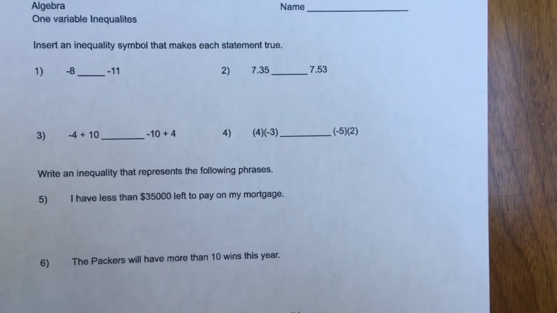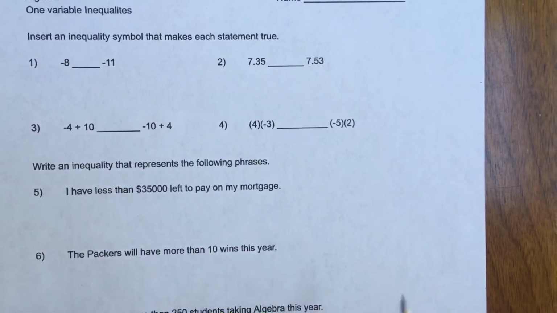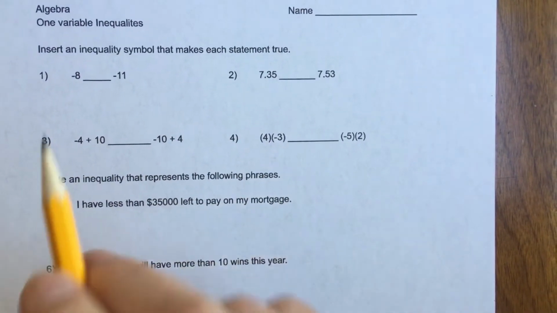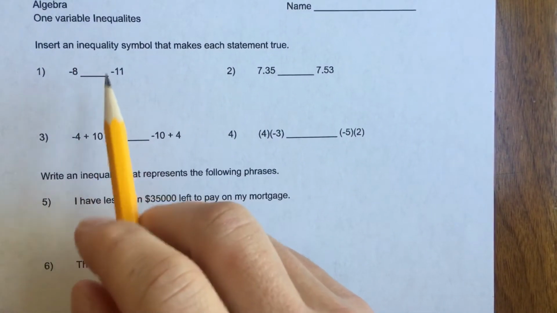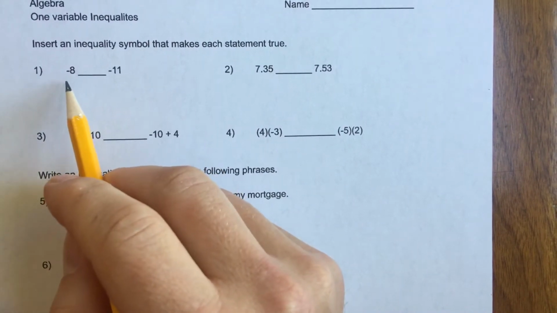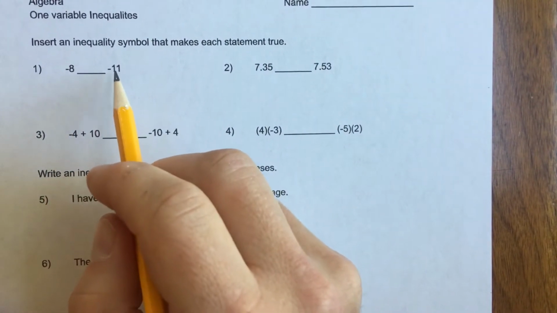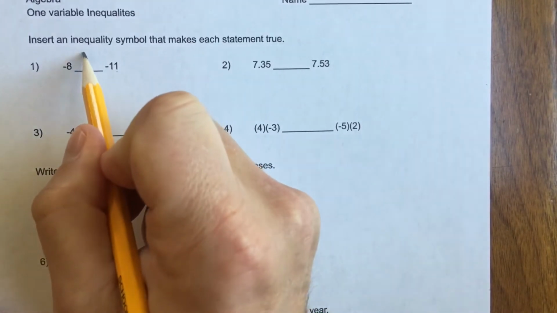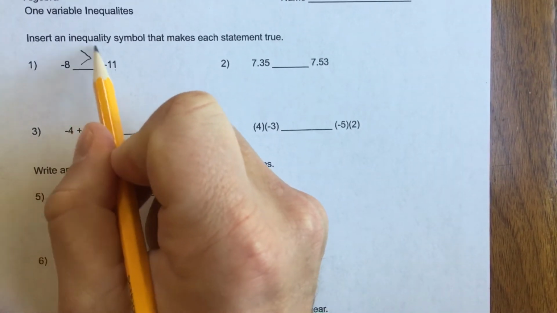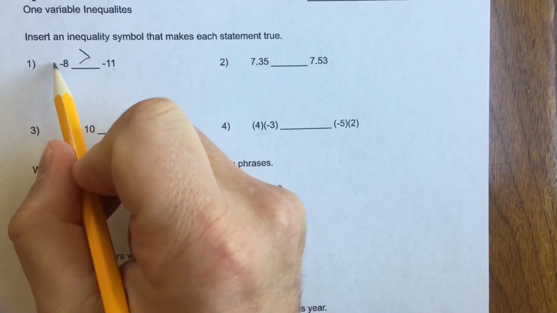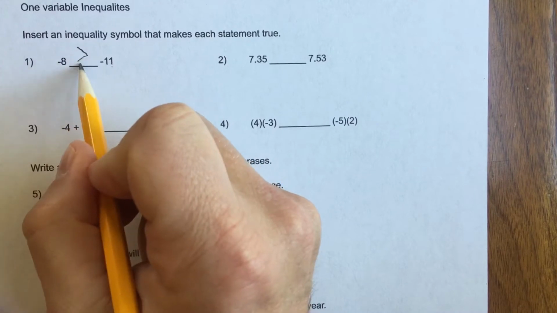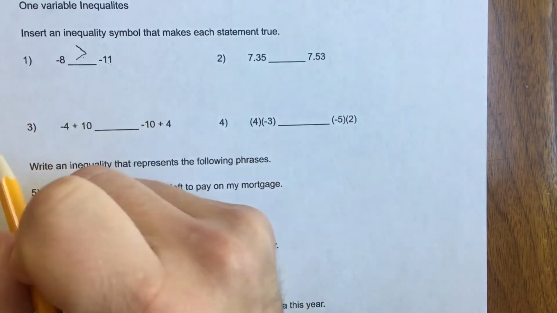All right, these are the answers to our first worksheet of the inequality section. For the first four, we're simply asking you to put in the correct inequality sign, either greater than or less than. Negative 11 is more negative than negative 8, so it's a smaller number. If you think of an alligator or a Pac-Man, it's going to want to eat the bigger number. Or just think, negative 8 is greater than negative 11. That's our greater than sign.